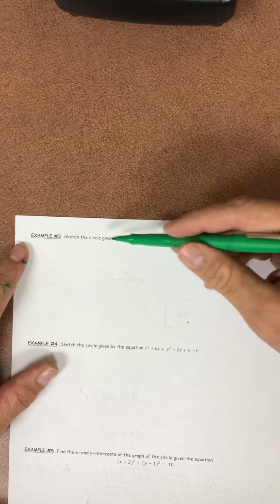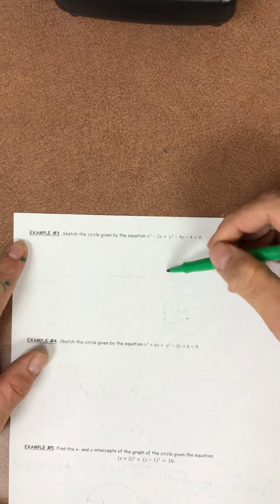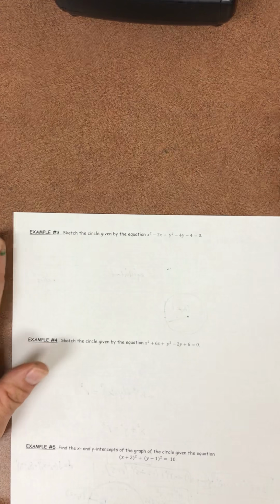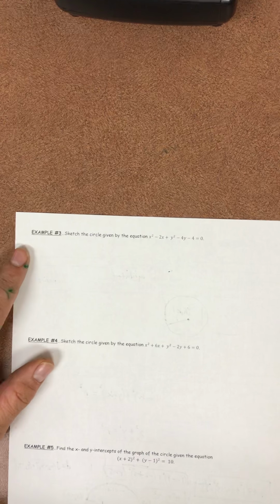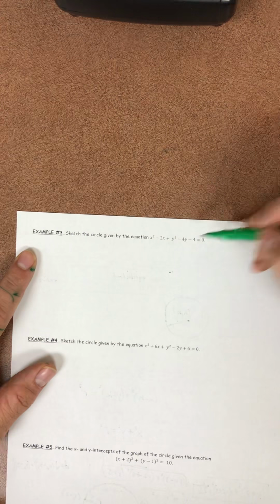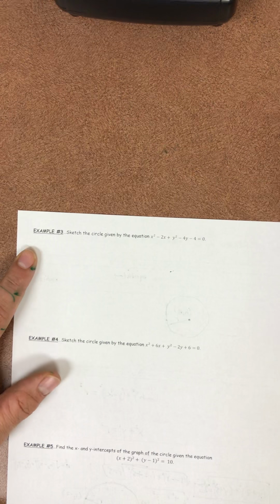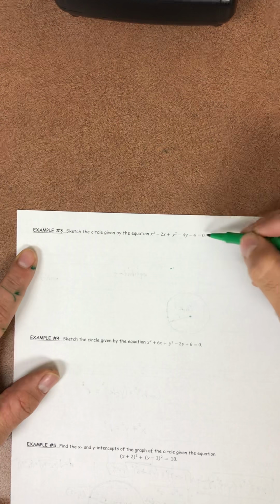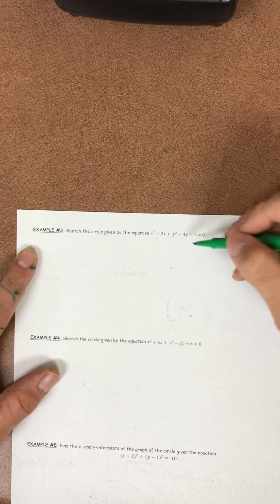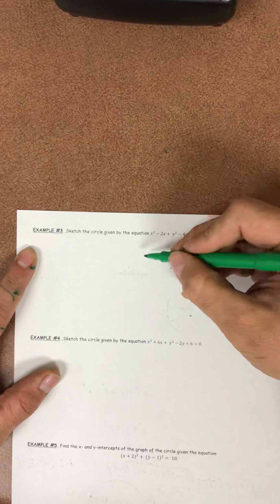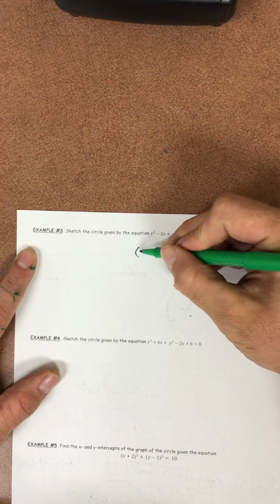Flipping it over. On the back side, it says, sketch the equation given by this circle. Now, here's the issue, that doesn't even look like a circle. And so this is where completing the square comes into play. This is a circle. We just have to reorganize it and make it decent. And so if it doesn't look recognizable as a circle, what I want you to do is I want you to group together the x's.